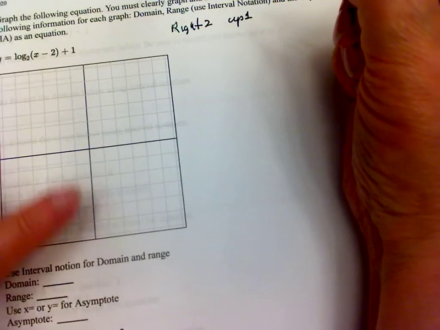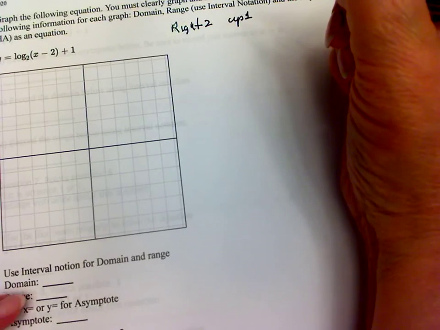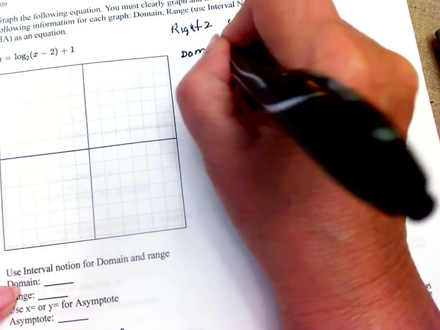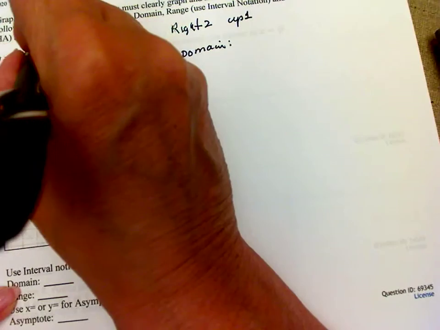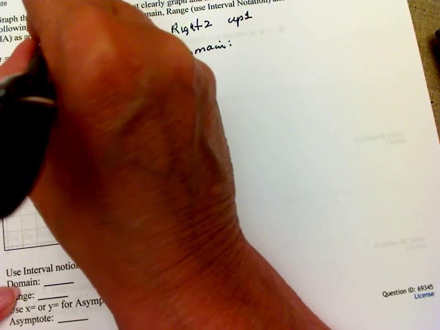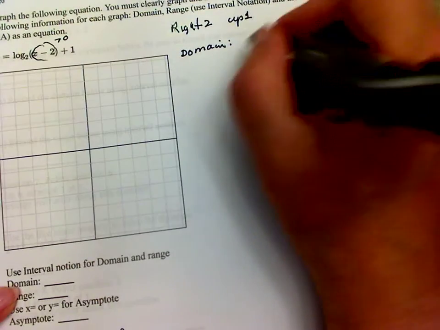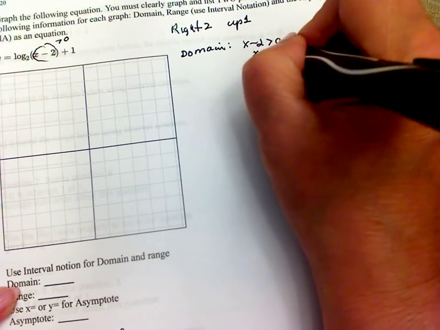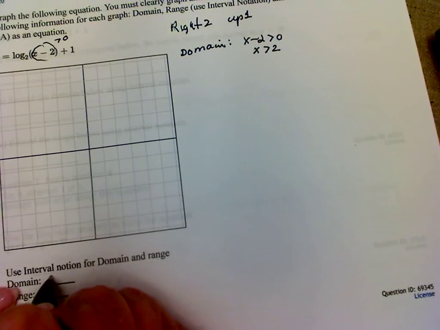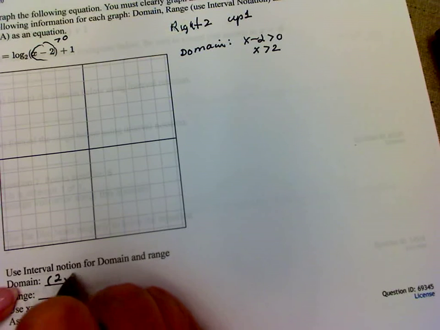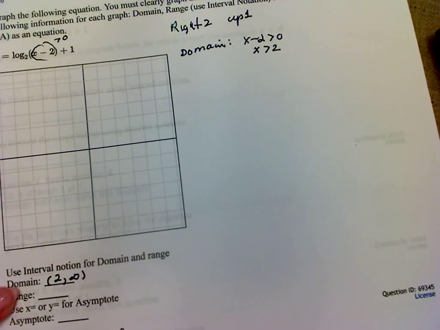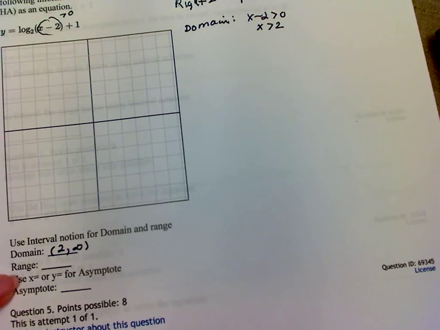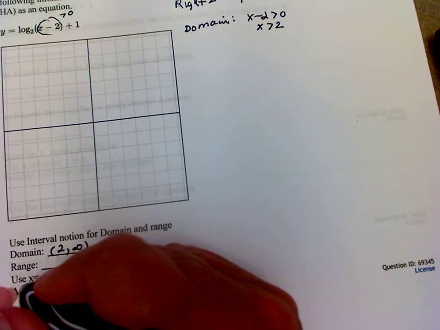So what could I do? Well, domain means that what I'm taking the log of has to be positive. So that x minus 2 has to be positive, or x is greater than 2. In interval notation, this would be (2, infinity). Range, we'll wait for the graph.